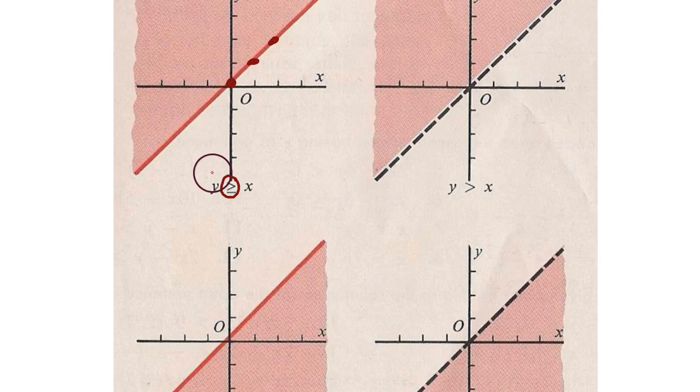Let's think about why dots above that line are shaded. If you choose a dot in the shaded region, for example, this one here at 1, 3, what do you notice about the value of y, 3, compared to the value of x, 1? The y is greater than the x, and that's what the inequality statement is saying. There are an infinite number of points where the y-coordinate is greater than the x-coordinate, and they exist above that diagonal boundary line.